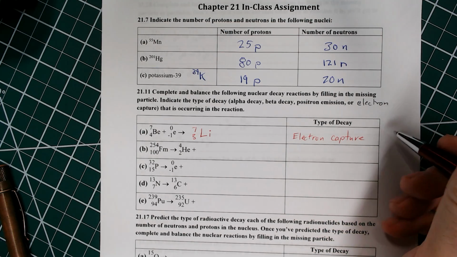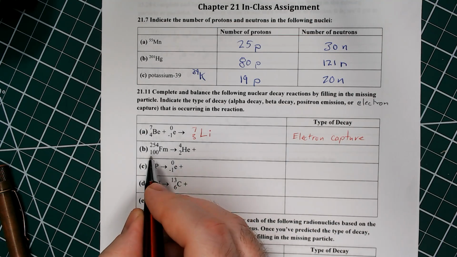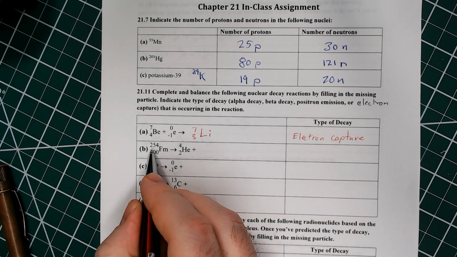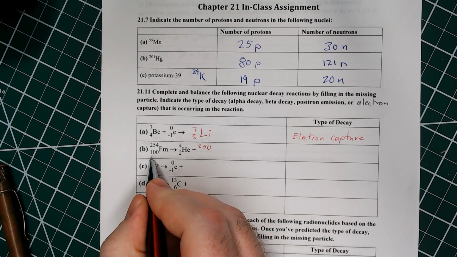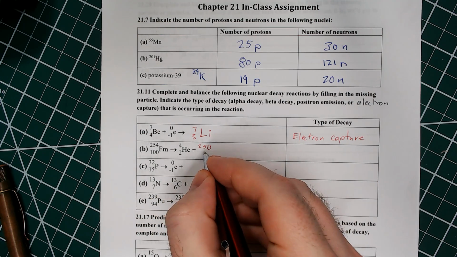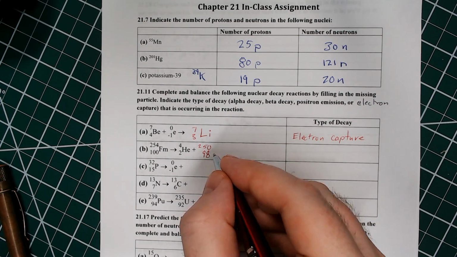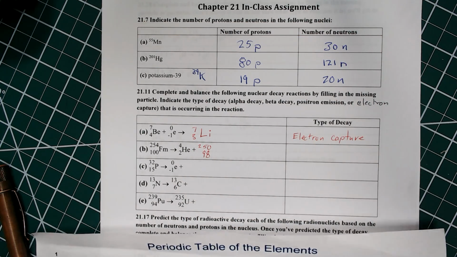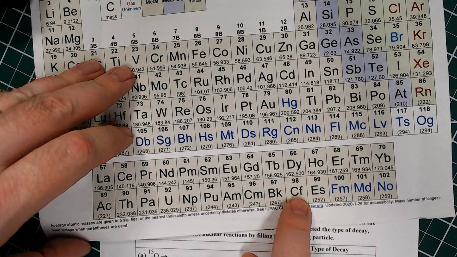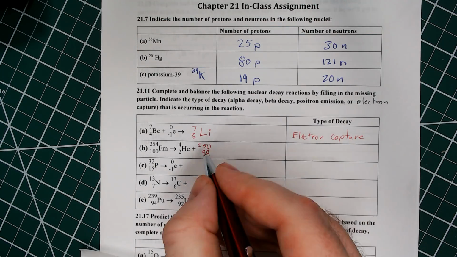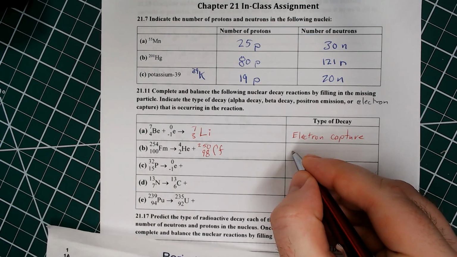You'll see in some textbooks it is called K capture. Okay, so next we've got 254 is equal to 4 plus 250. And then 100 is equal to 2 plus 98. And element 98, if we look at our periodic table, it's down here. There's element 98, and that is californium. So element 98 is californium, Cf. That, as you can tell, is alpha decay.